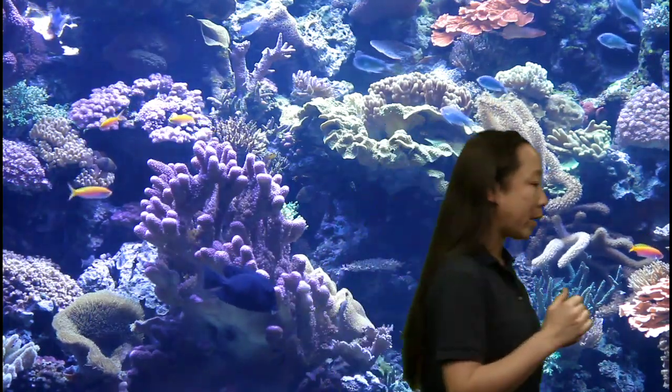And what they actually do to create this structure is they push out of their bodies, they secrete a calcium carbonate skeleton. And if you've ever seen coral after it's not alive anymore and it's been out for a while, you might see that hard, rocky, white structure.